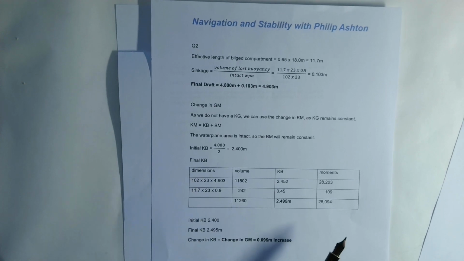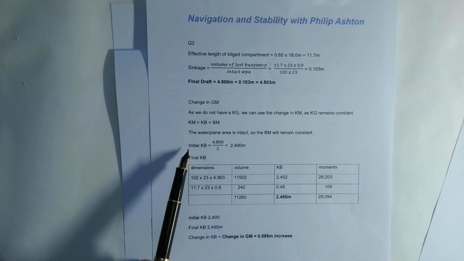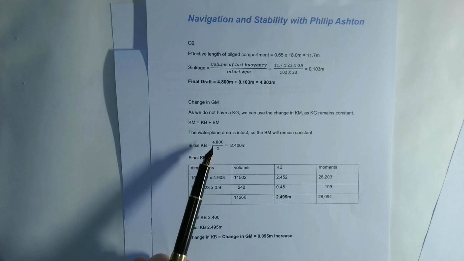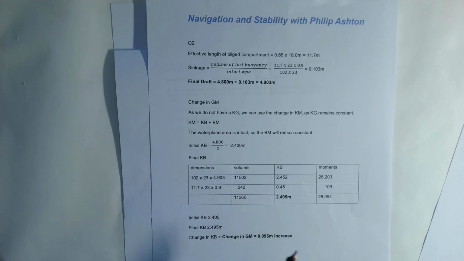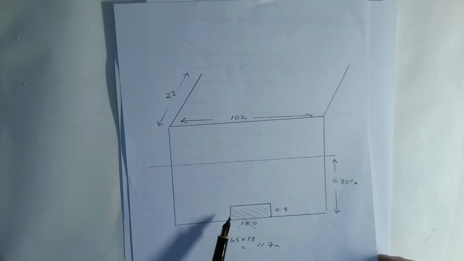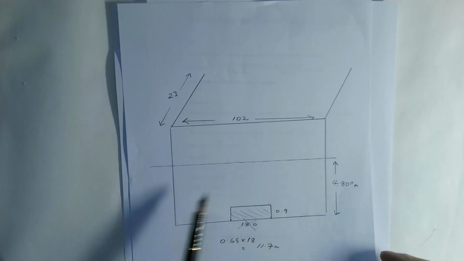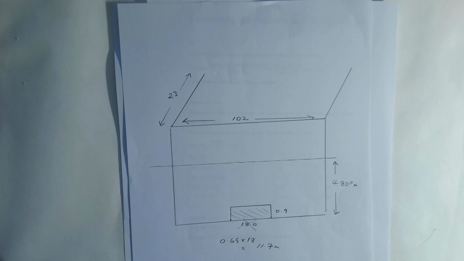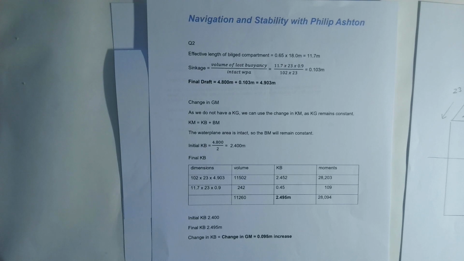So what we also need to do here, after we've worked out the initial KB, simply draft divided by 2, we must use the volume and moments to work out the final KB, because geometrically we can't push two ends together to form a geometric block because we've got this bilged area here. So whenever you have a bilging problem where you've got a watertight flat, inevitably you're going to have to do a volume and moments table.